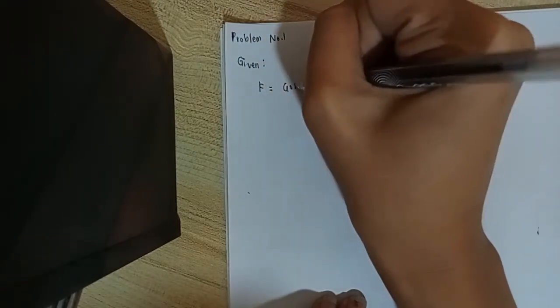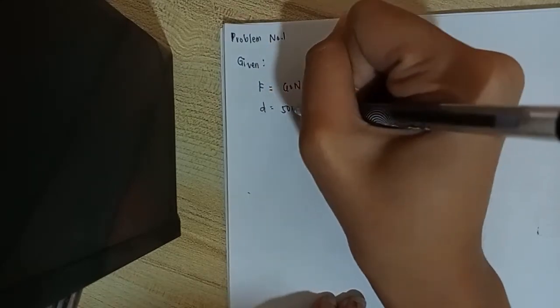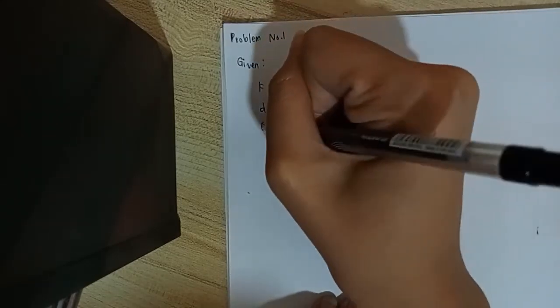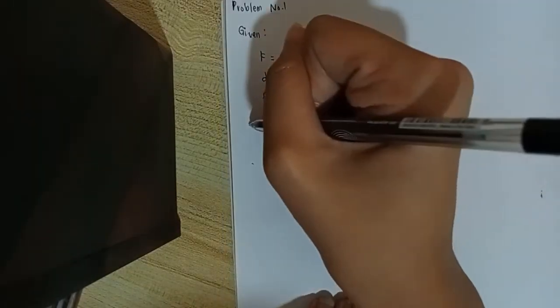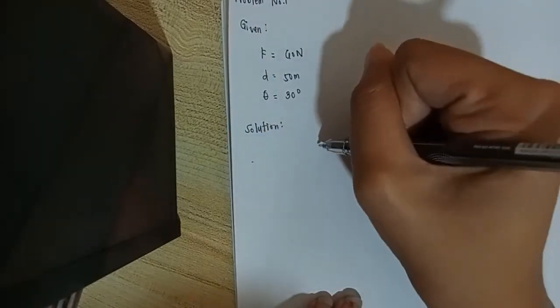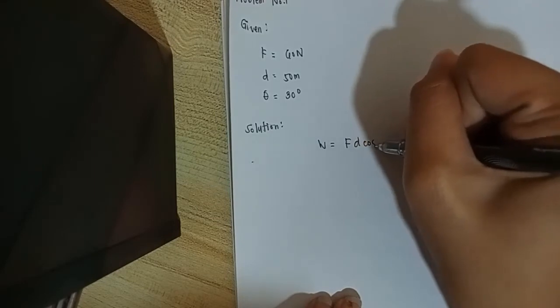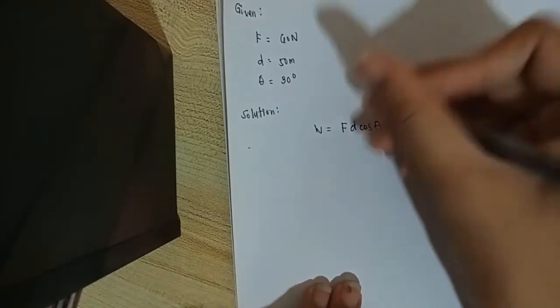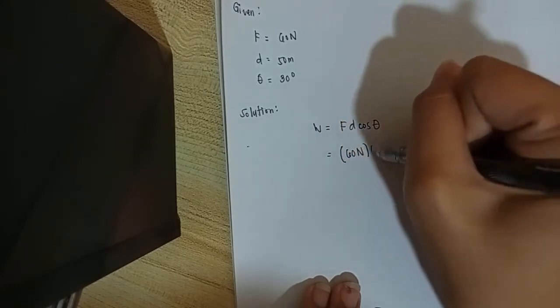So we have here our solution. First we will write our given. That will be force is equal to 60 Newton. Our displacement will be 50 meters. Our angle is 30 degrees. So we are looking for the work. We will use the formula W is equal to the force multiplied by displacement multiplied by cos theta.